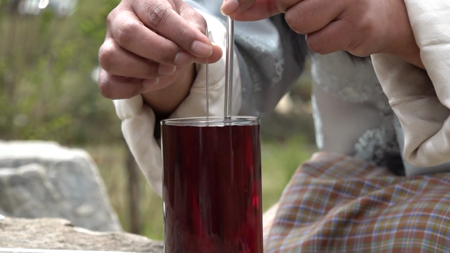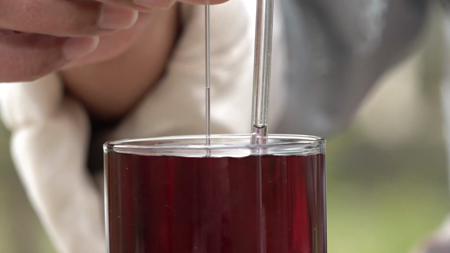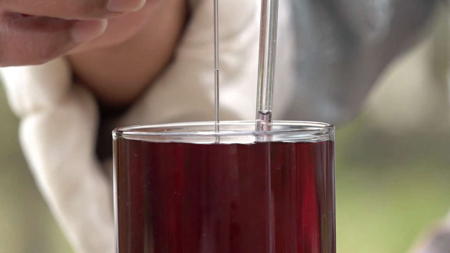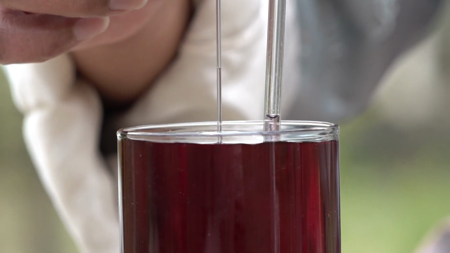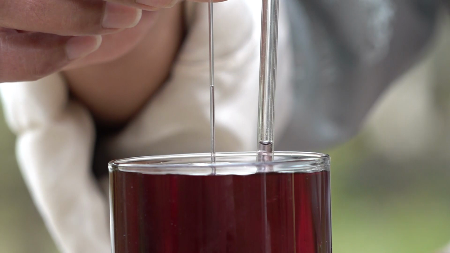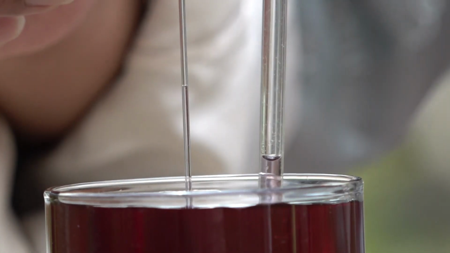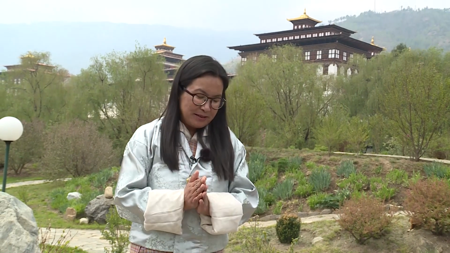What do you see? There is a rise in the water level, and the water level rise is more in the smaller tube and less in the bigger tube. The rise of this water level is called capillarity. This process of rising of the water level, or even dropping, is called capillarity.